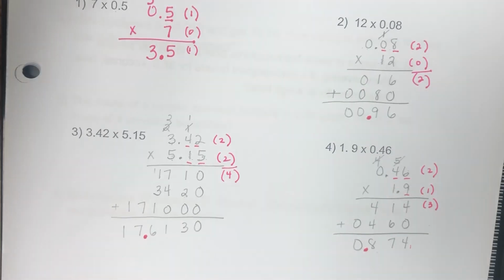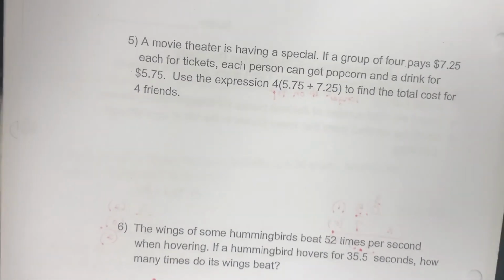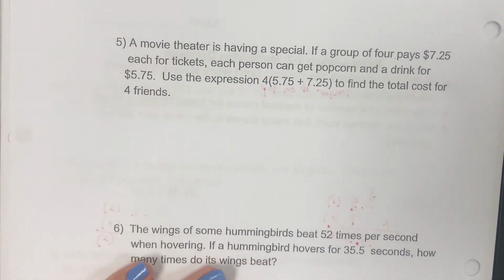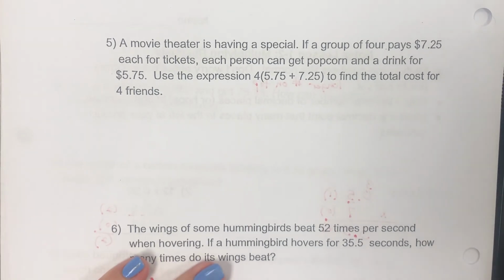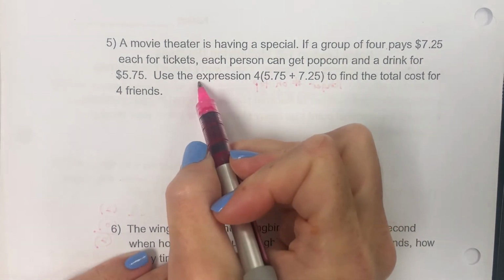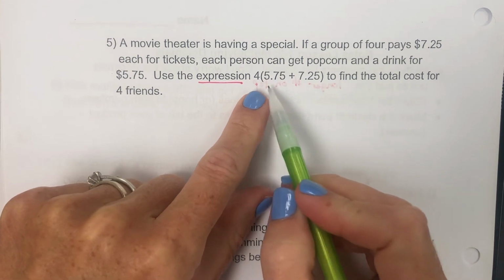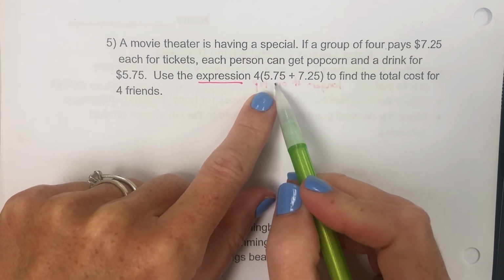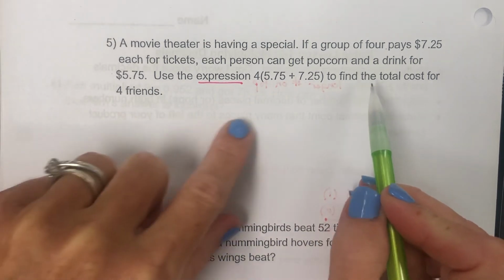Okay, on the back, a couple word problems. A movie theater is having a special. If a group of 4 pays $7.25 each for tickets, then each person can get a popcorn and a drink for $5.75. Use the expression. An expression is a problem without an equal sign. 4 times a quantity of 5.75 plus 7.25 to find the total cost for 4 friends.